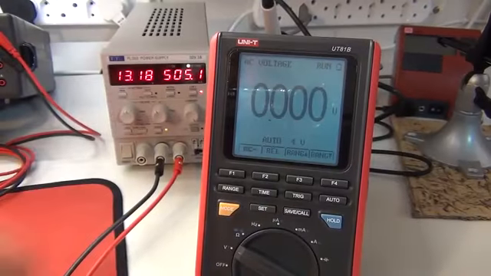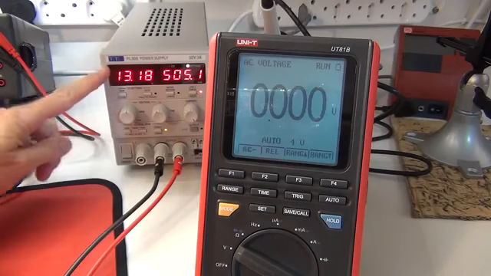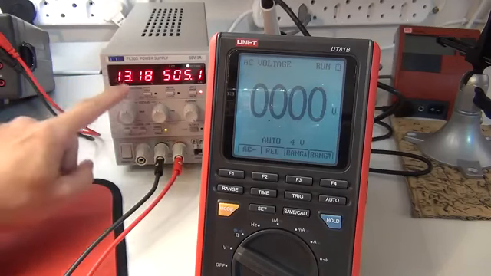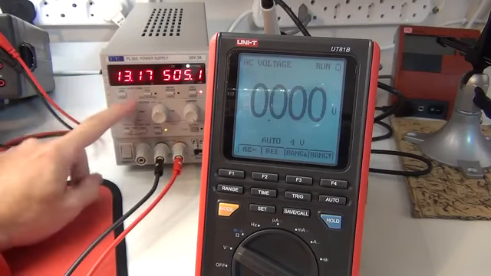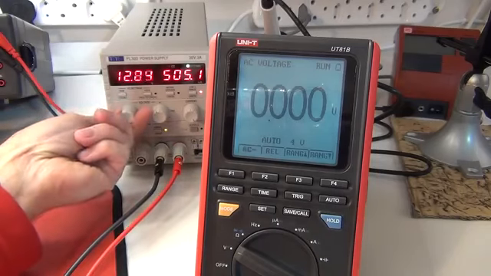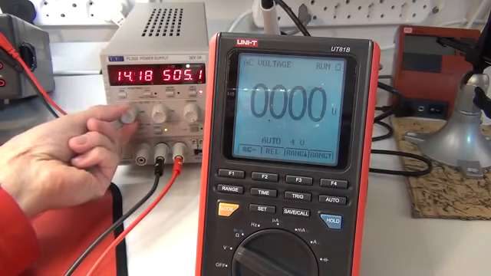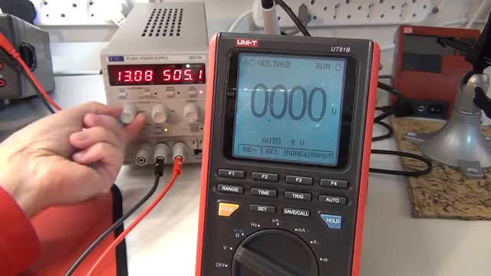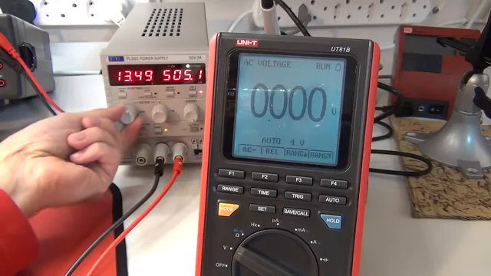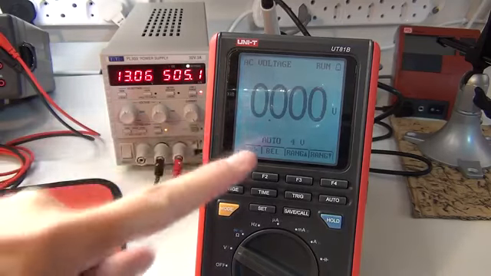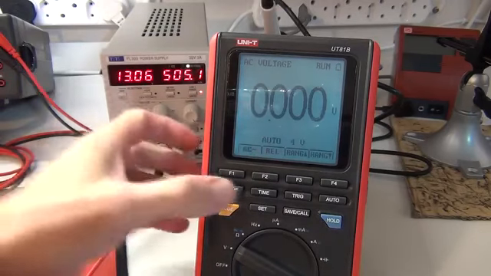Right, so I've got my variable DC power supply set up in the background. It's preset at 13 volts. I've got a range, I can vary that. I've got it preset to a certain range of voltage because we're going to do a demonstration with a battery after this. I've got the Unity scope meter linked up.